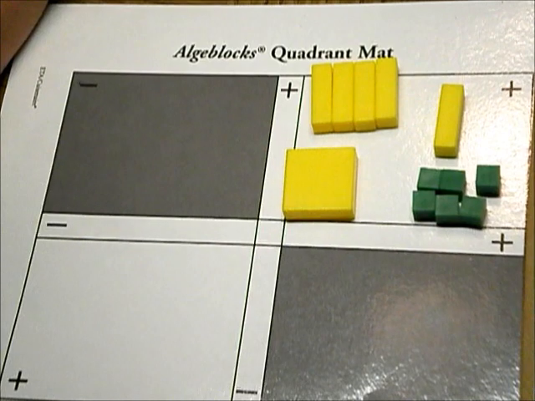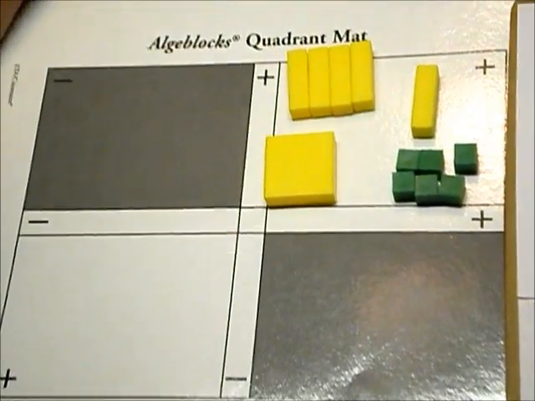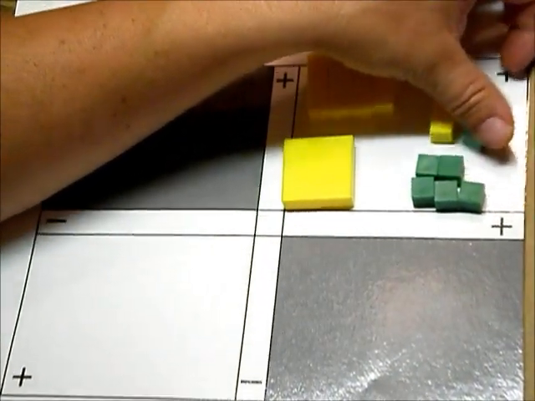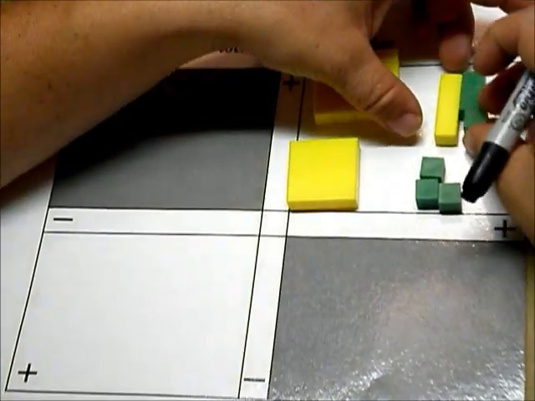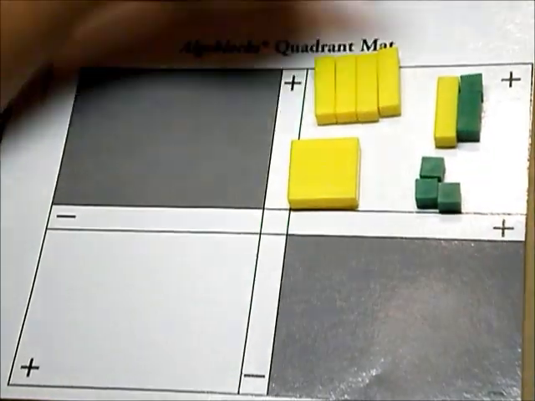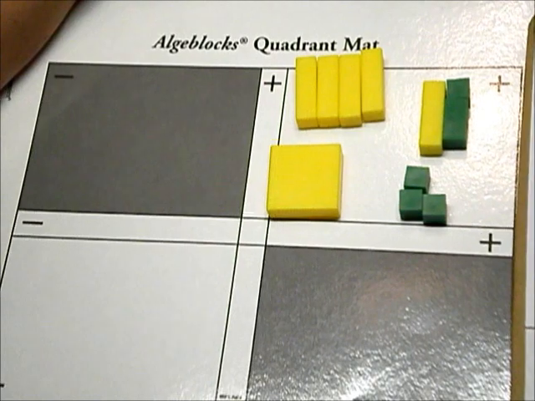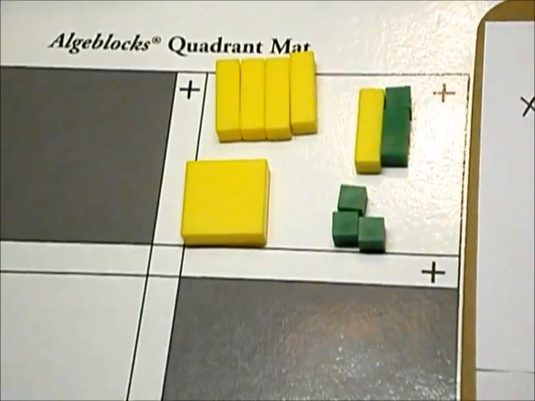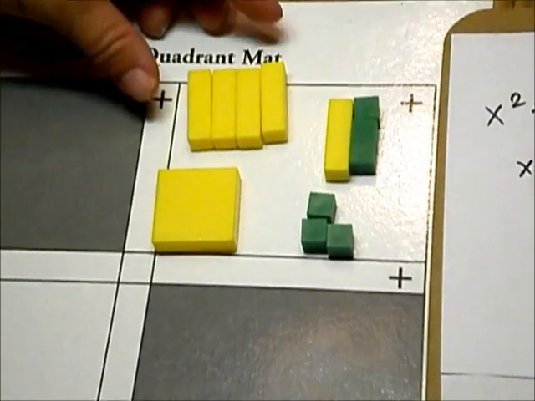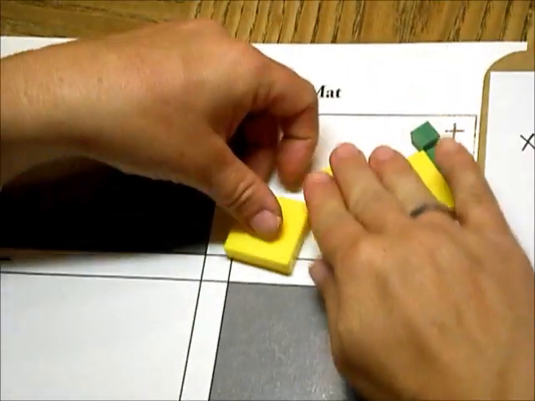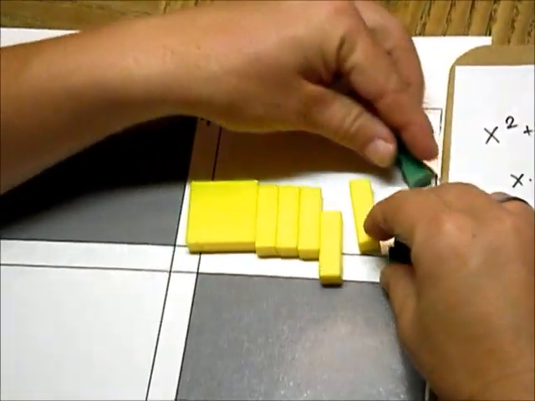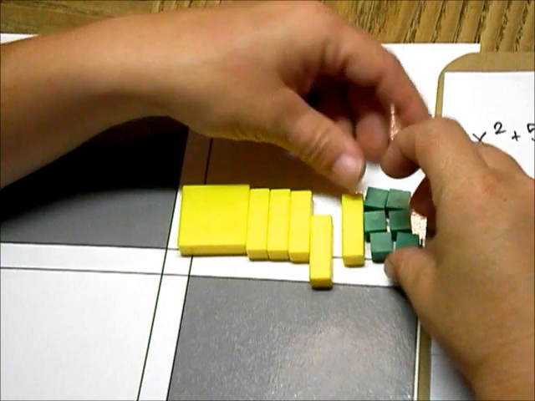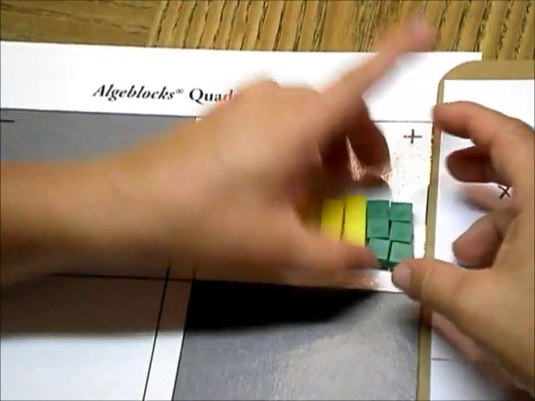With exploration, we find that length x is not equal to any number of green blocks, which is important to know when we are trying to factor the trinomial. To find factors, we must again build a rectangle using the Algeblocks. It is tempting just to line everything up, but we already know that 3 blocks will not equal length x.